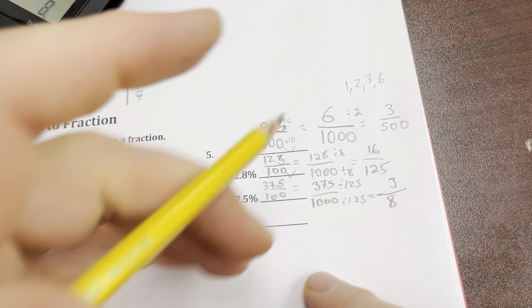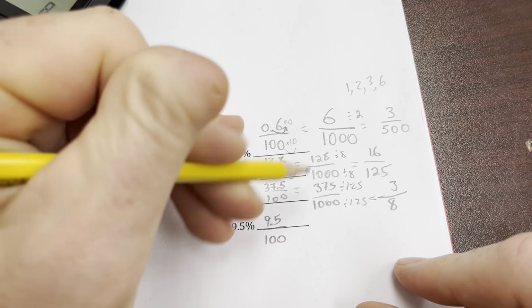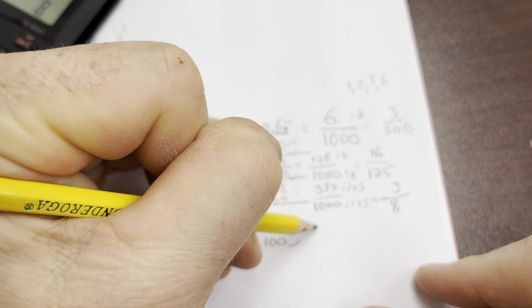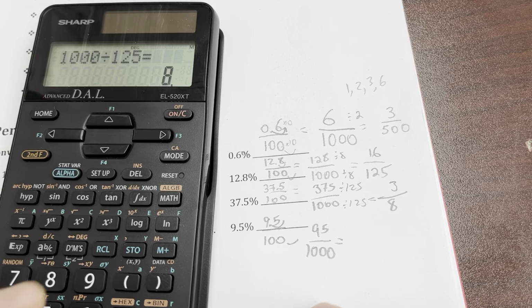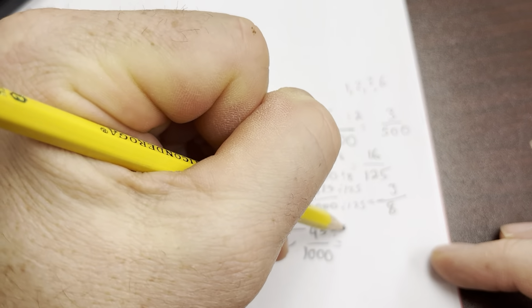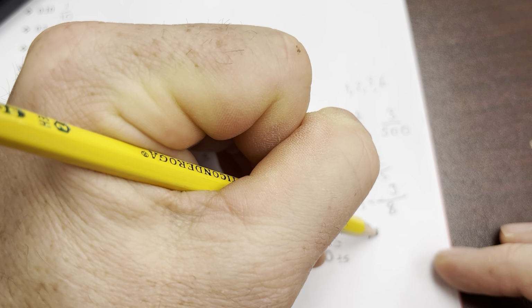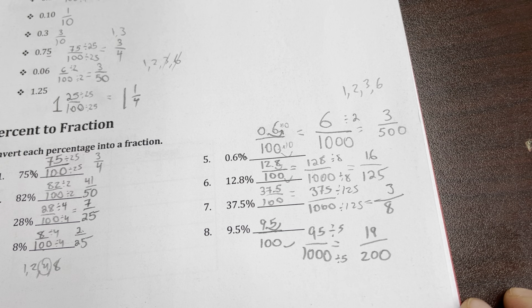All right, 9.5 over 100. Move it over a spot, so you've got 95 over 1,000. Let's try and divide this one. 95 divided by 5 is 19. So we're going to divide each by 5. It's going to give us 19 over 200, and that's in lowest terms. So that is how we go from decimal to fraction and percent to fraction.